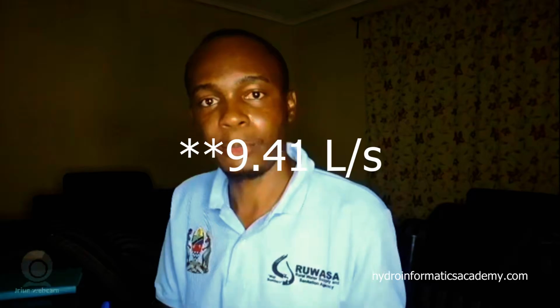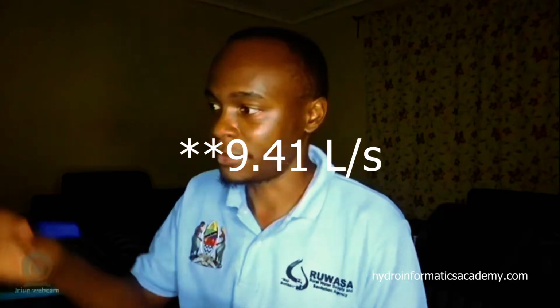According to the water demand estimation for this project, we need to extract 9.41 liters per second from this reservoir. And this is going to be our design flow for this pump. So in other words, we need a pump that will be able to deliver 9.41 liters per second, okay, from this reservoir all the way to our main tank. And for head, we have several approaches, but for our case, we are going to use the trial and error approach.